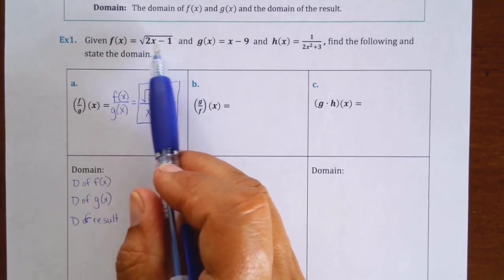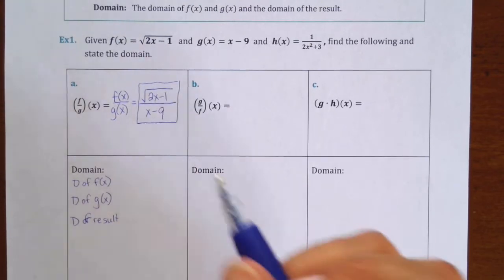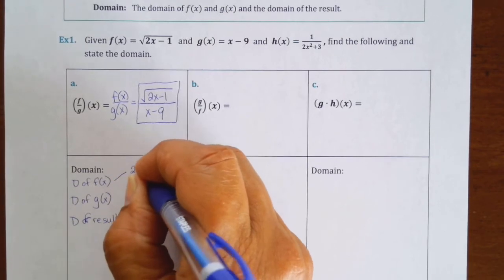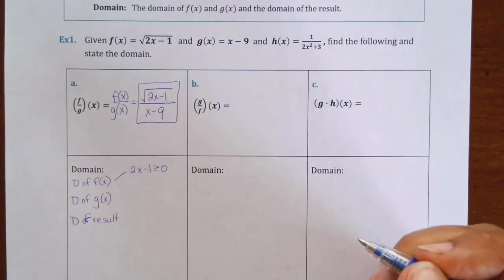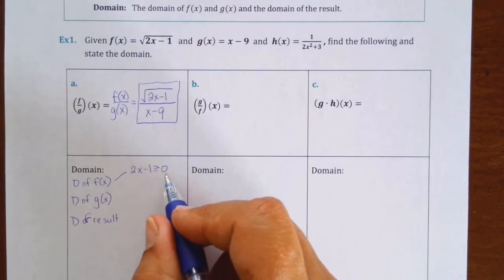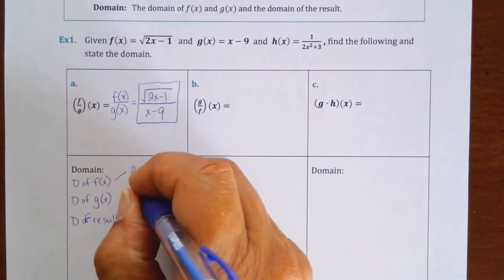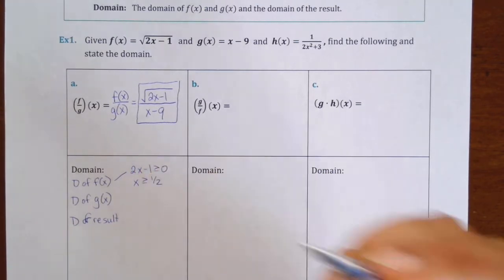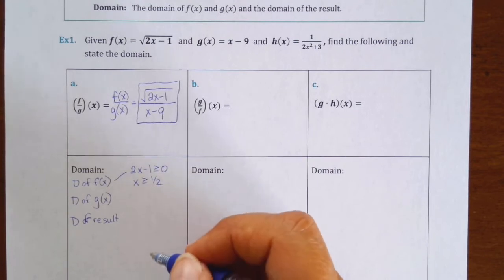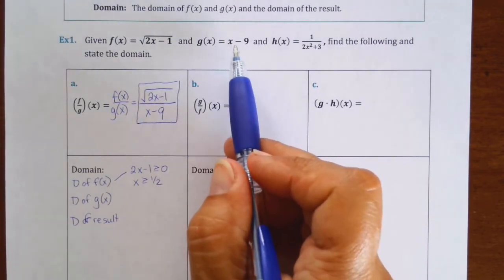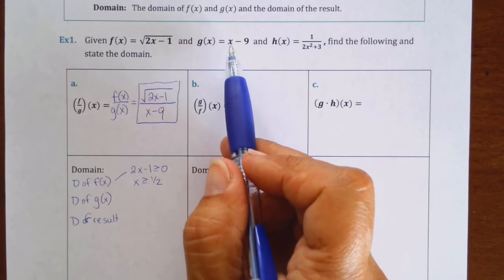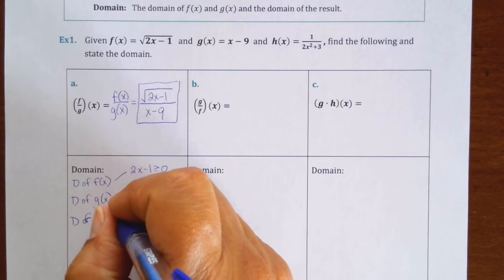So look at f of x. This is a square root function. So remember, to get the domain of that, you have to take what's under the radical and set it greater than or equal to 0. So if you solve that, you add 1 to both sides and then divide by 2. So we end up with x is greater than or equal to 1/2. We have to remember that as we're writing our final answer. Now look at g of x. g of x is just a polynomial, so the domain of that is just all real numbers.